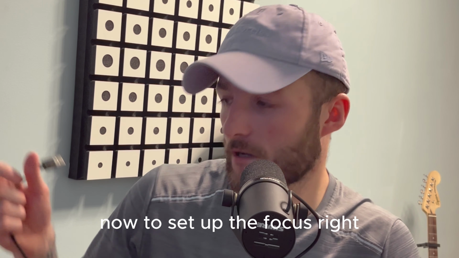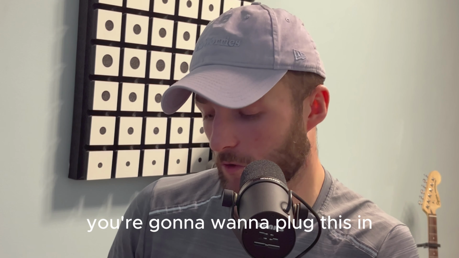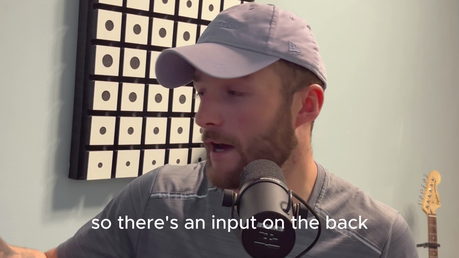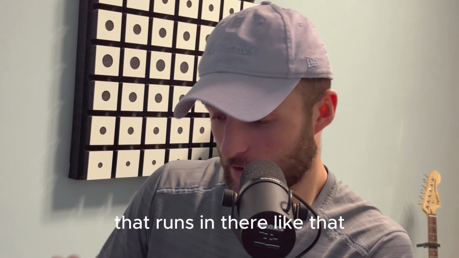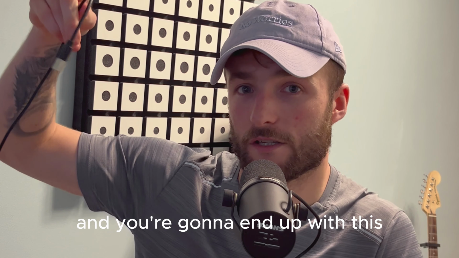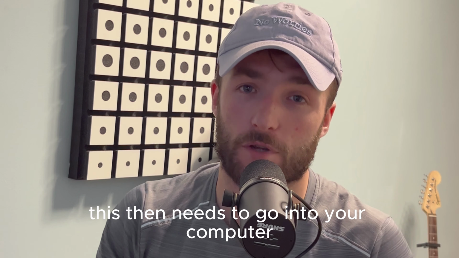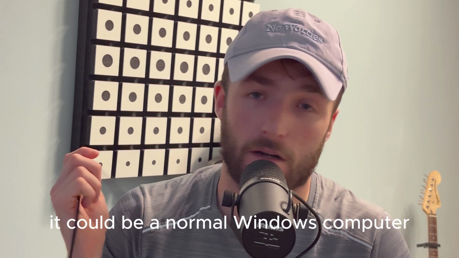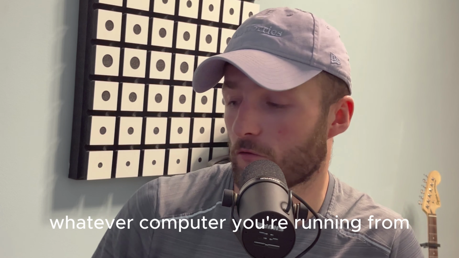Now, to set up the Focusrite, you're going to want to plug this in. So there's an input on the back. That runs in there like that. And you're going to end up with this. This then needs to go into your computer. Now, that could be a Mac. It could be a normal Windows computer, whatever computer you're running from.